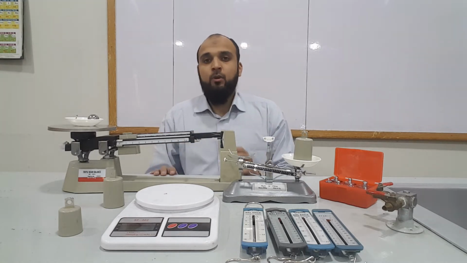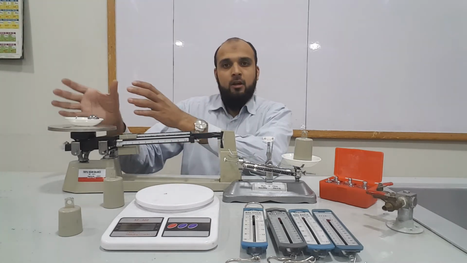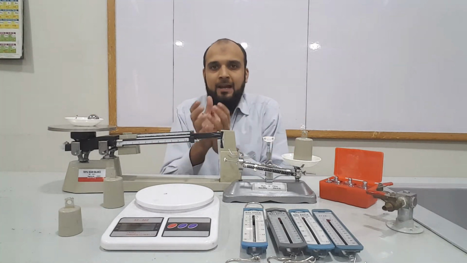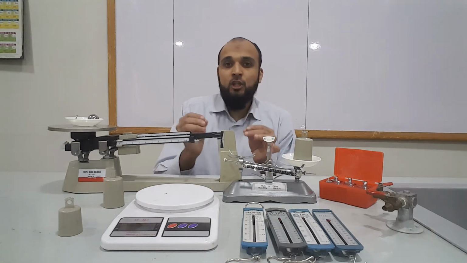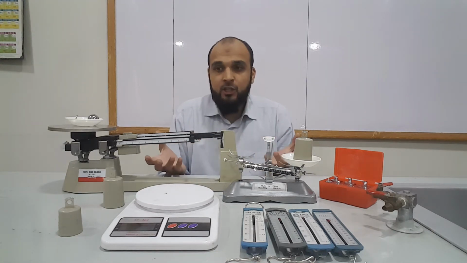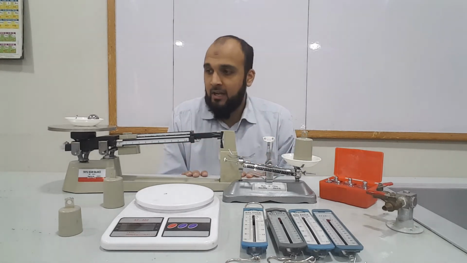What we're going to do is first crudely, roughly balance out those masses. So we're going to roughly find out what the mass is going to be about, and then adjust our prediction at that point in time to a finer degree of accuracy.